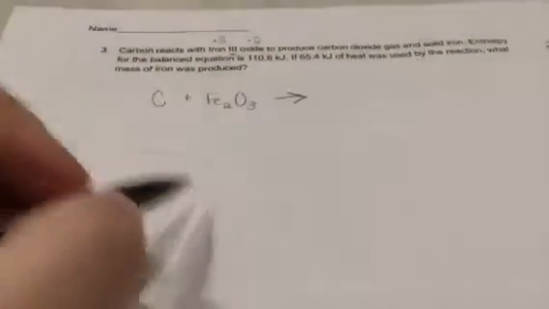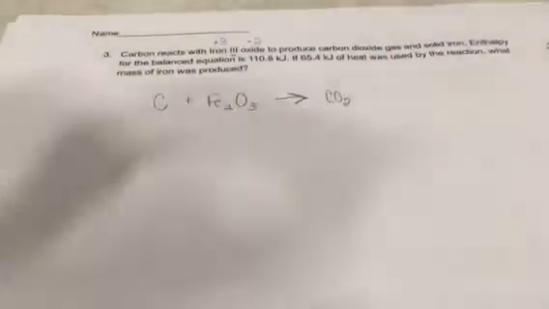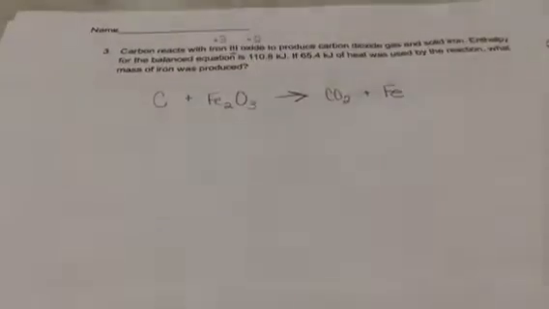And when those two things react, they're going to produce carbon dioxide gas, CO2, and solid iron, which would just be Fe.